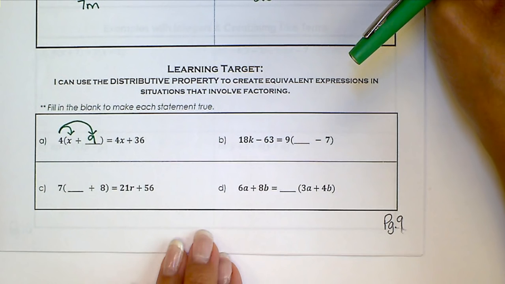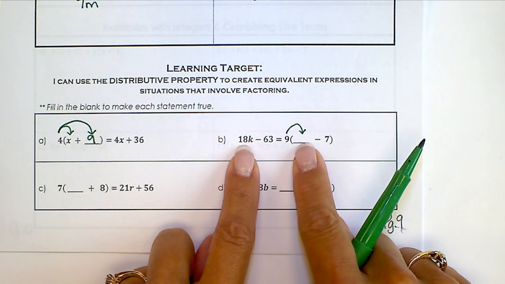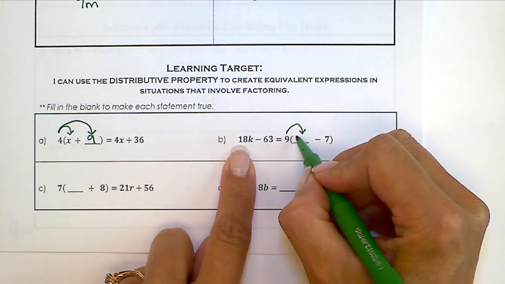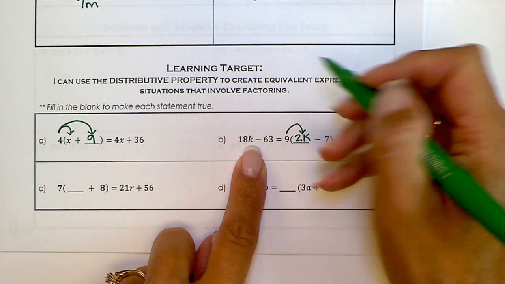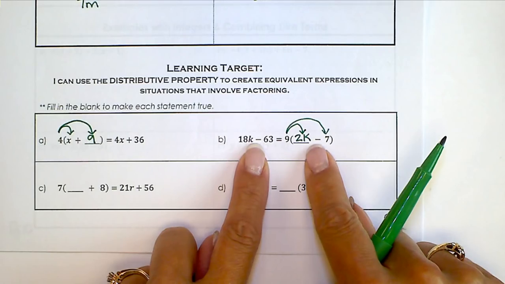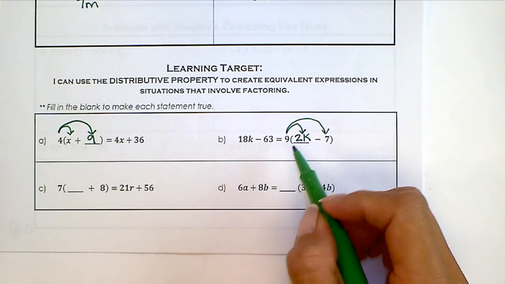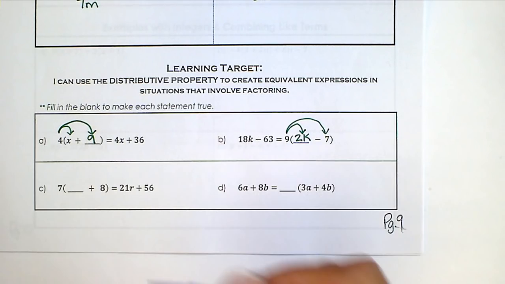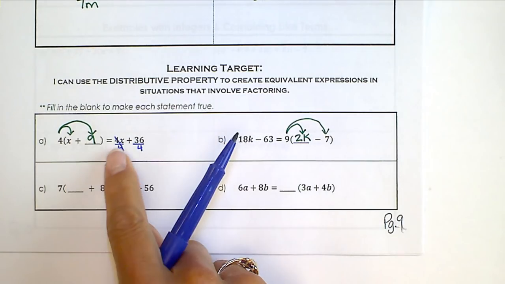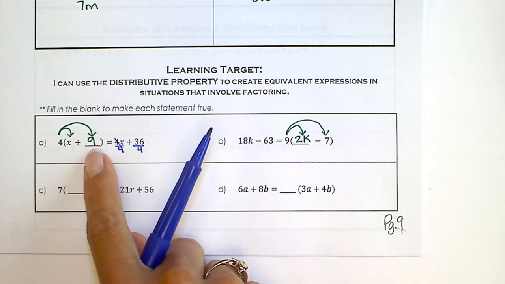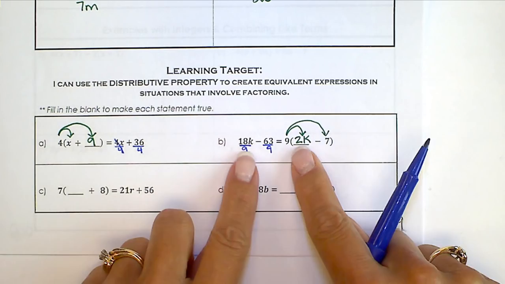All right, let's try B. 9 times what would give me 18k? Well, 9 times 2 would give me the 18, but I need to add the k to make it 18k. And then I can double check. Minus, and 9 times 7 did give me 63. So again, we're just factoring out the 9. Sometimes you could do that. If you see this 4 here, you can divide this by 4 and this by 4. And that will give you an x left over, and 36 divided by 4 is 9. So I know that I'm factoring out a 9, so if I divide by 9, then I'm left with 2 and a k and a 7.